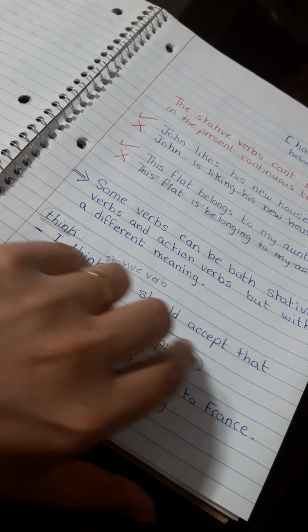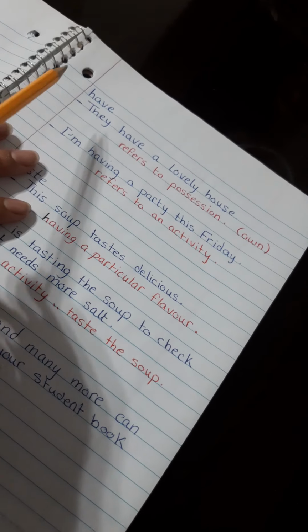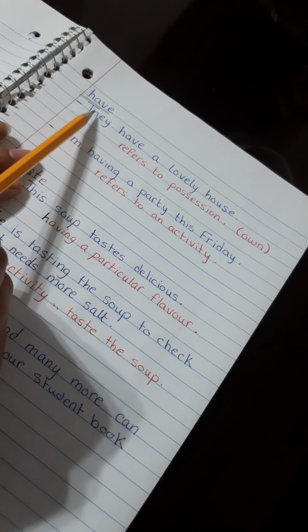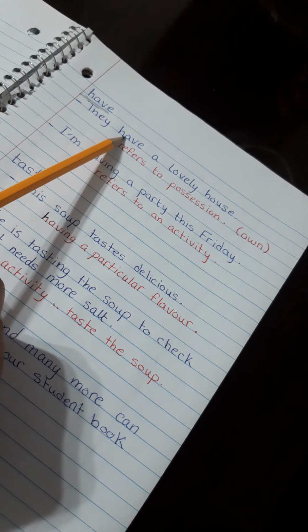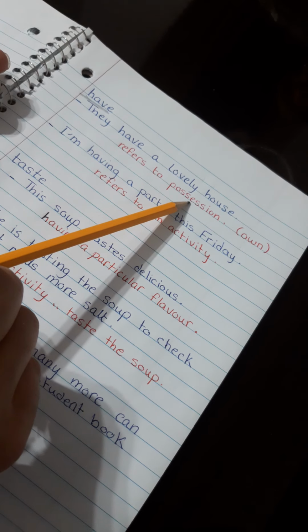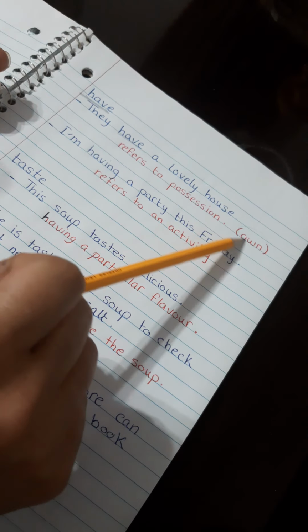Okay, we have another verbs here. We have have. They have a lovely house. Have here means they own, refers to possession. Have means own.